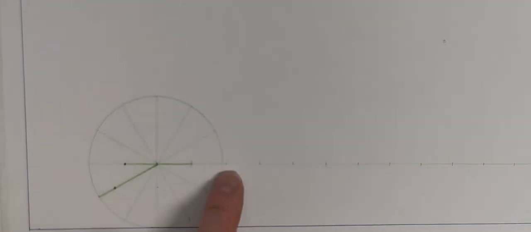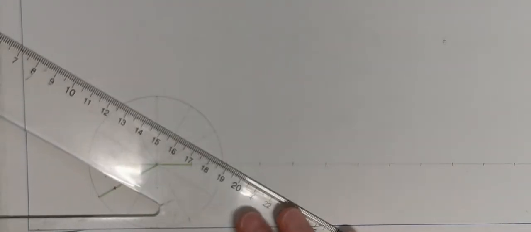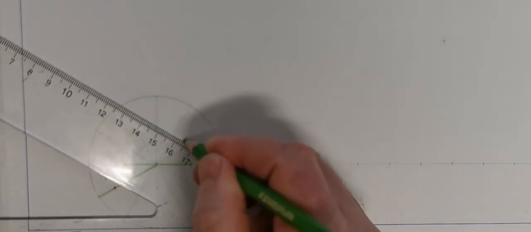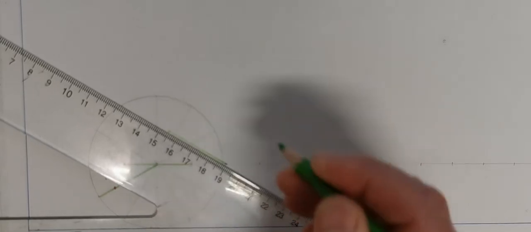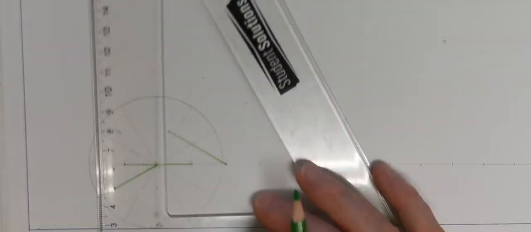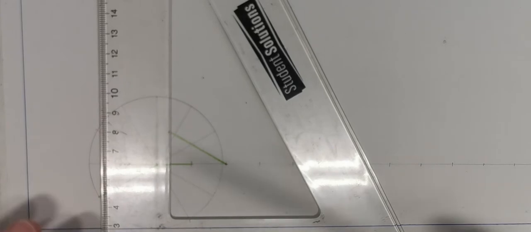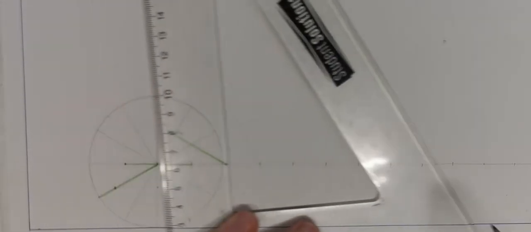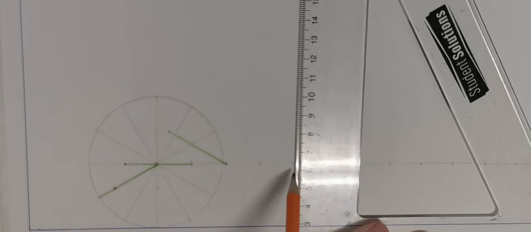Then when it goes to the next one, it's going to be 35 going at a 30-degree angle here. Now the next one, it'll be a 60-degree angle. Then it will go vertical.